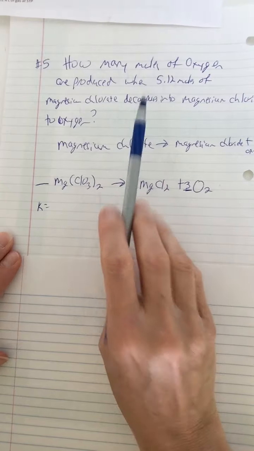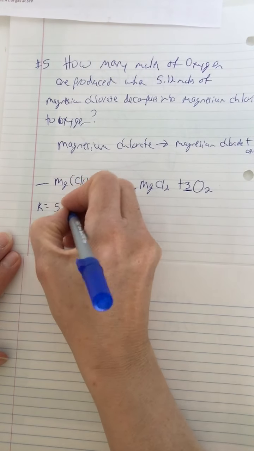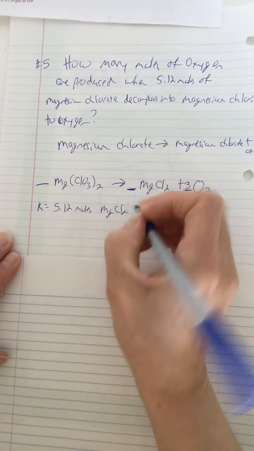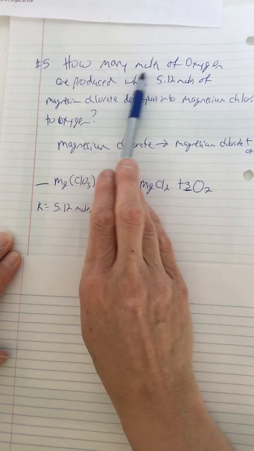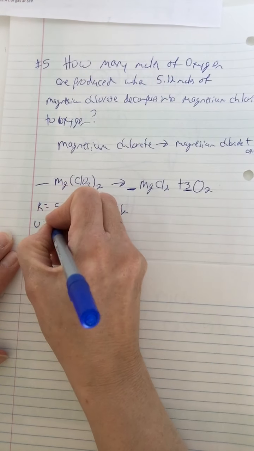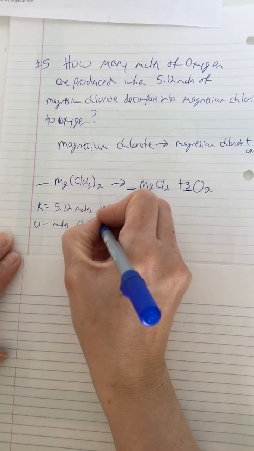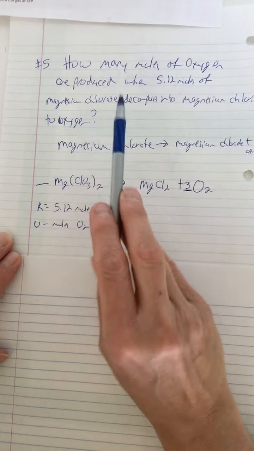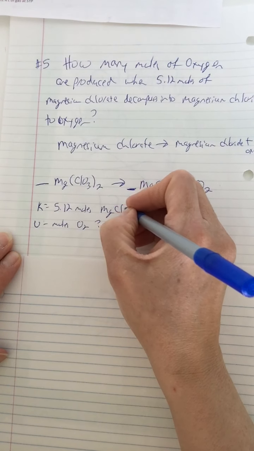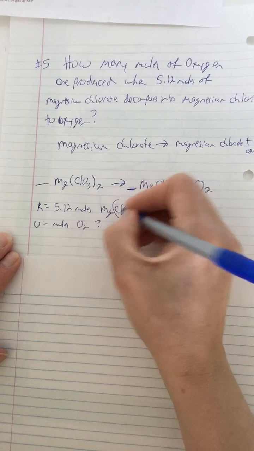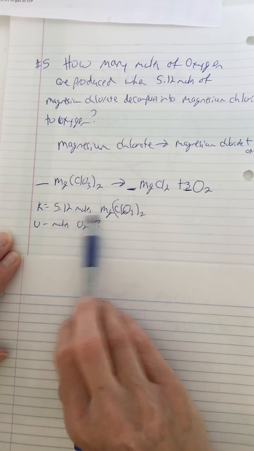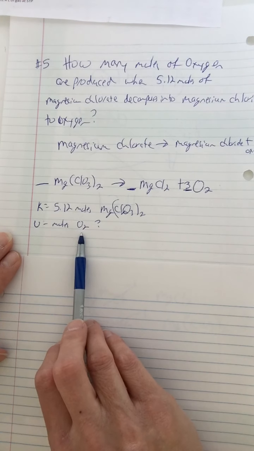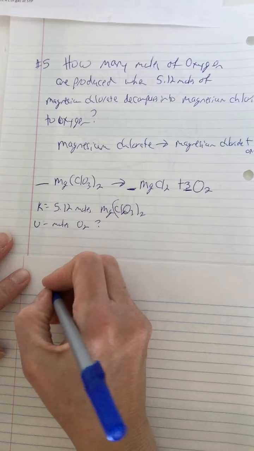They gave it to me in the question. 5.12 moles magnesium chlorate, Mg(ClO3)2. How many moles of oxygen? And the unknown is moles of O2. That's our unknown. It's produced when 5.12 moles of magnesium chlorate, Mg(ClO3)2. So, it gave us moles of magnesium chlorate, and our unknown is moles of oxygen. All right, let's roll with this. So I've got, how do I start?